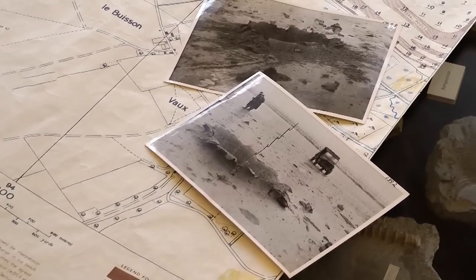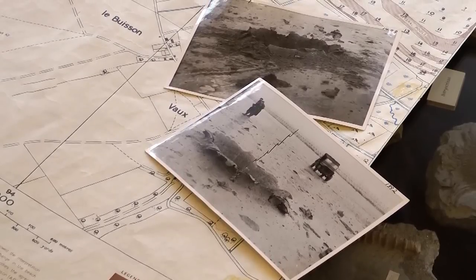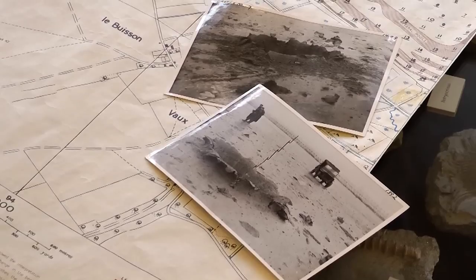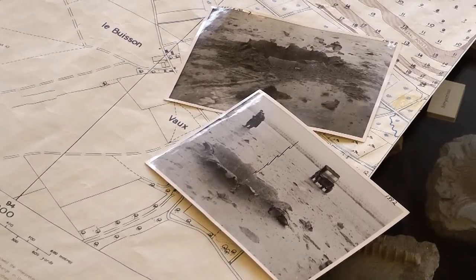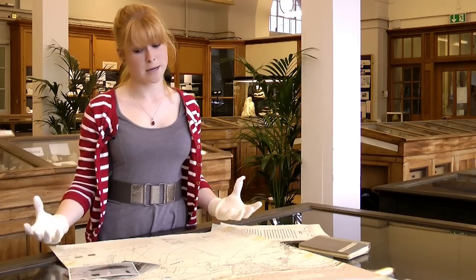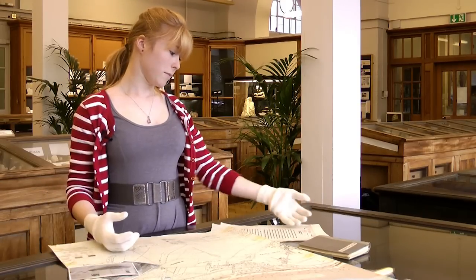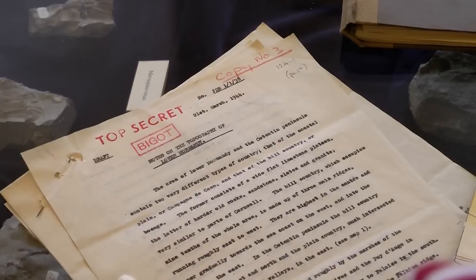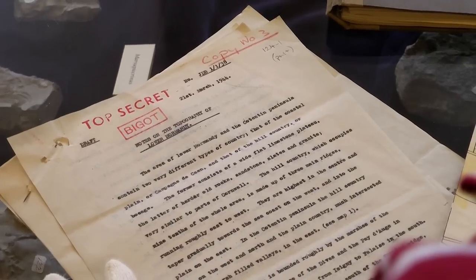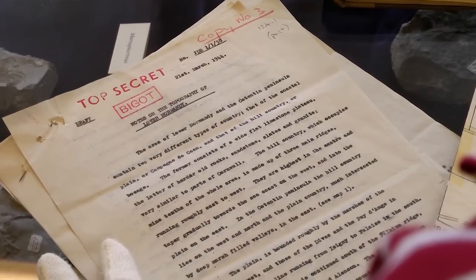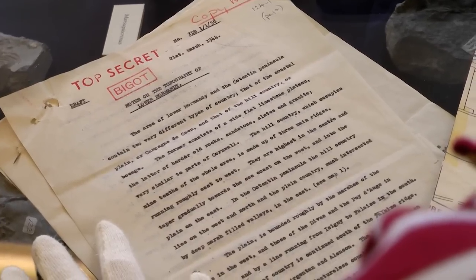These photos show the British beaches where they practiced. There are bombing trials here so they could see what kind of craters they created and how that affected the surrounding areas of beach. And we've got some papers here which show his report, where he wrote up the best places to land and where they shouldn't land, and maybe other things he'd seen when he flew over the Normandy beaches.